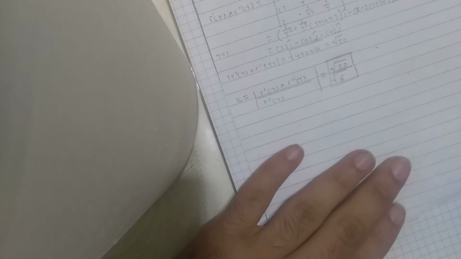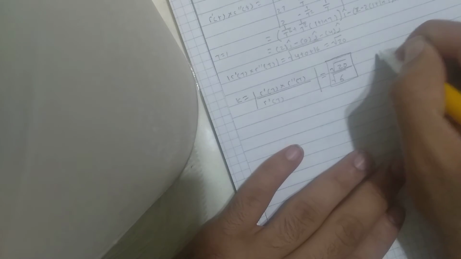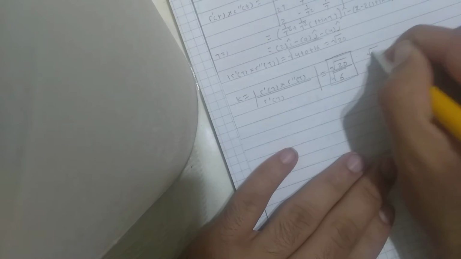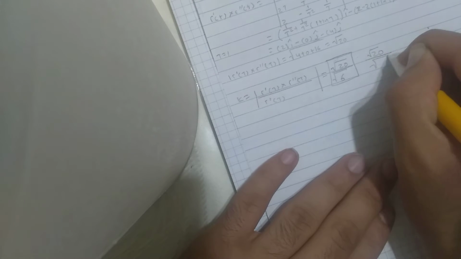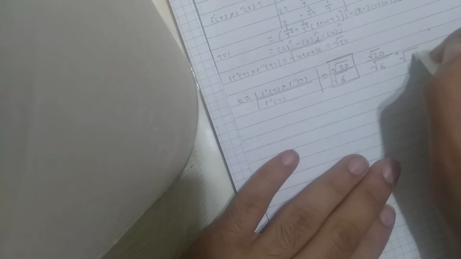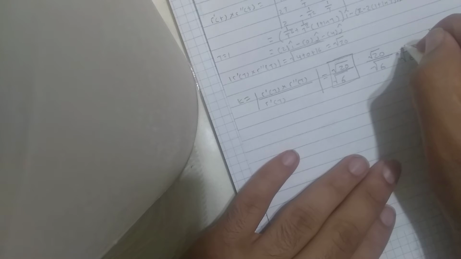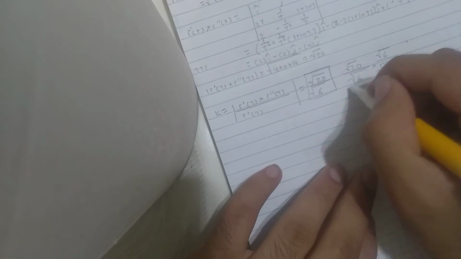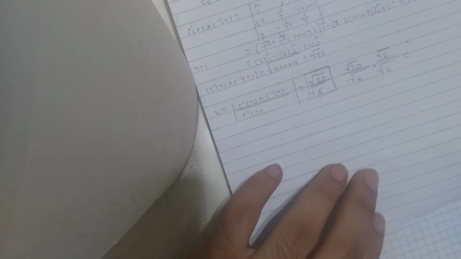Or if, for example, this is not to your liking, what you can do is multiply this top and bottom by the square root of 6. So then the bottom should equal 6.